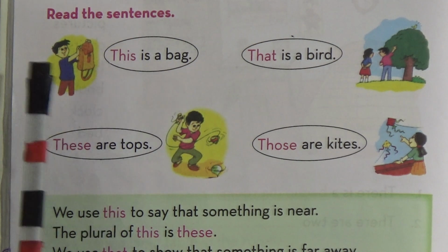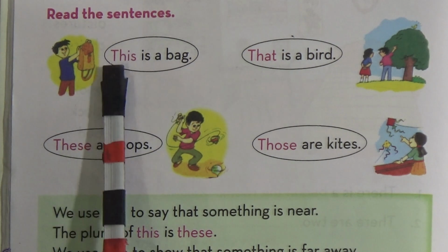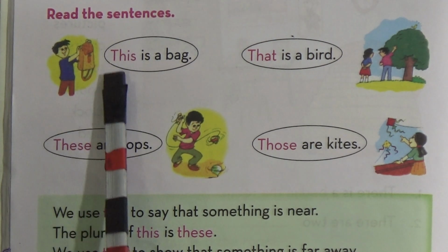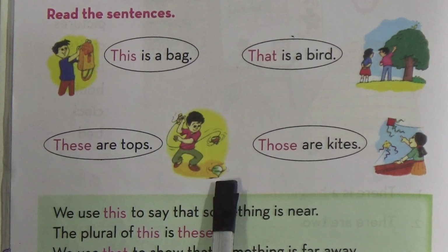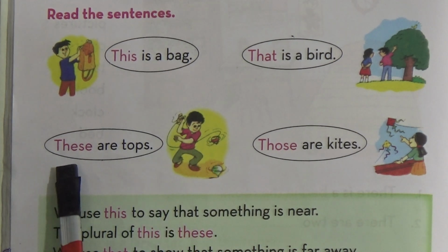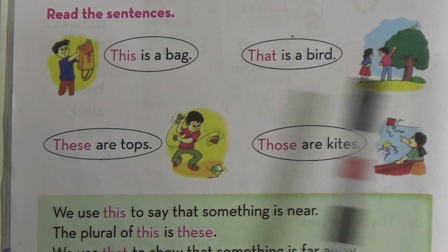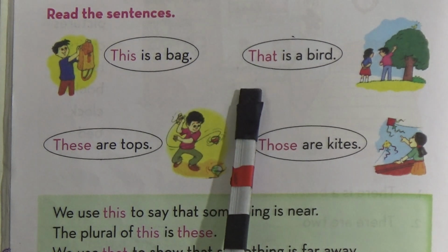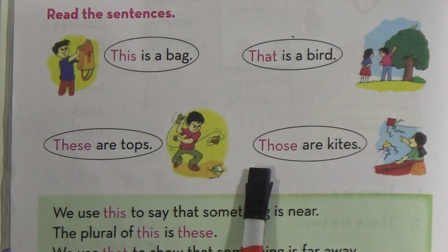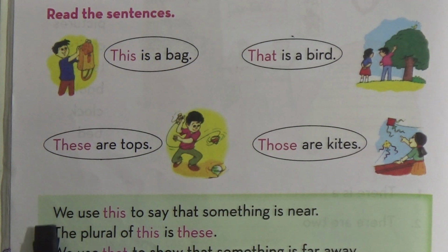So when we show something near us, at that time we use this or these. If there is a single one, at that time we say this. And if there are more than one, that means plural, at that time we say these. And when we show something far from us, at that time we use that and those. If there is a single one, we use that, and if there is more than one, that is plural, we use those.